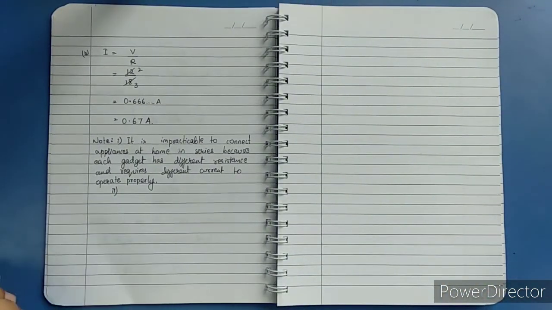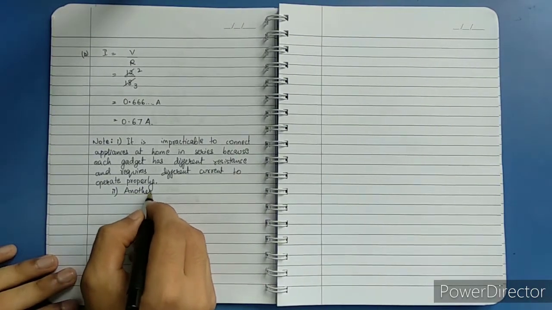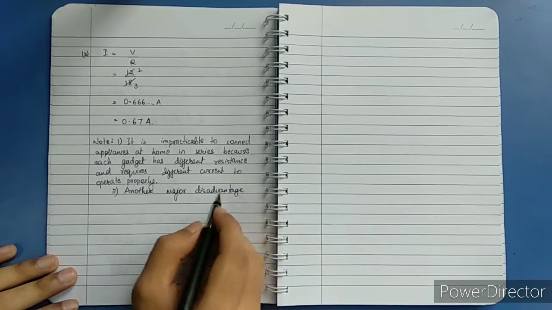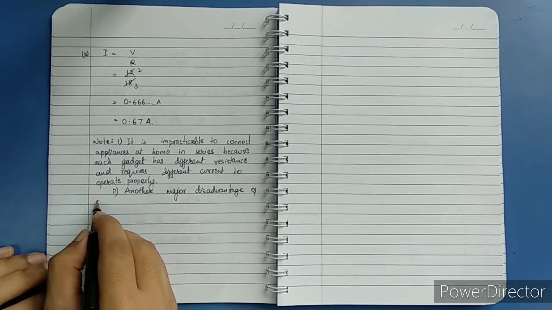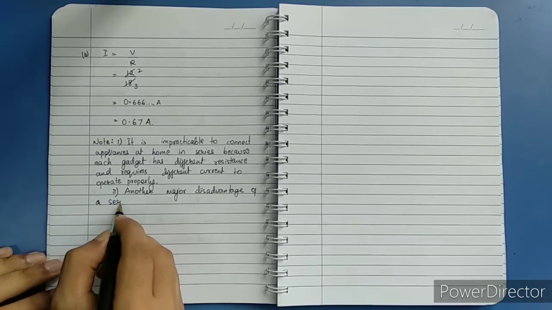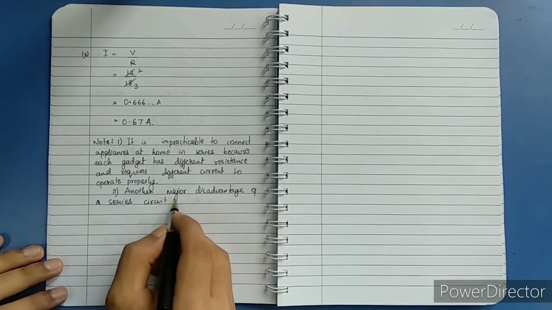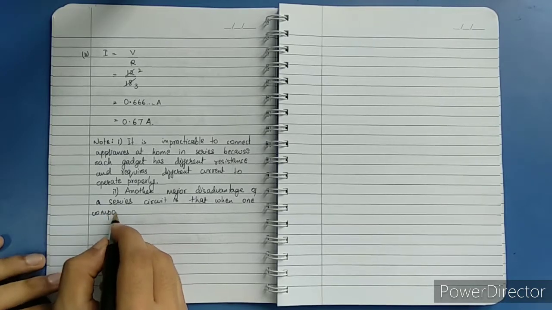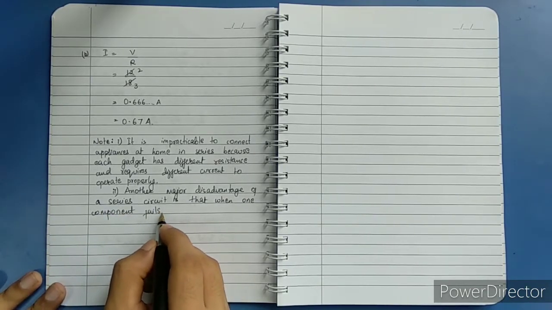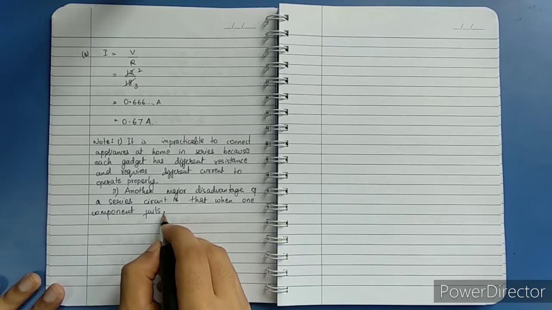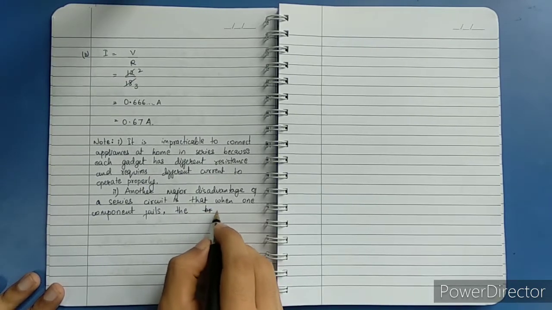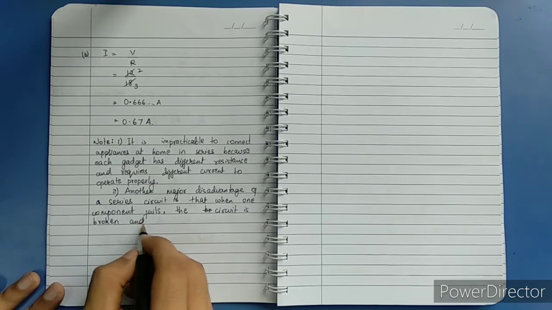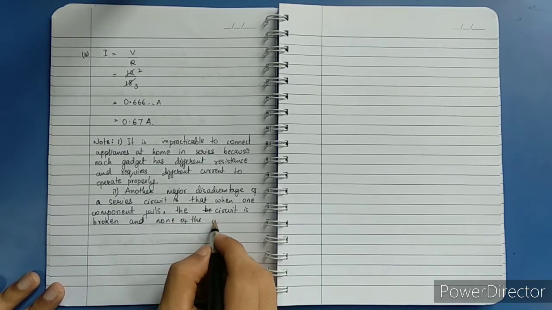Okay. Another major disadvantage of a series circuit is that when one component fails, the circuit is broken and none of the components work.